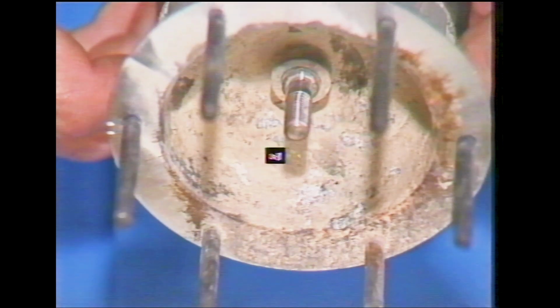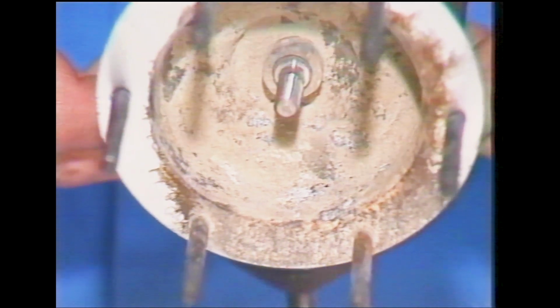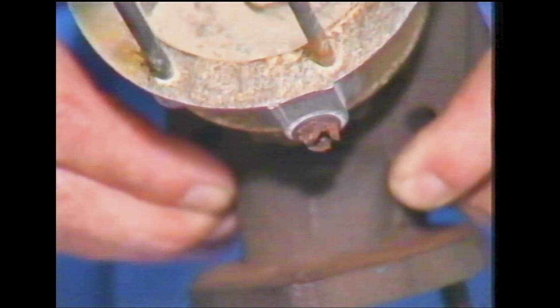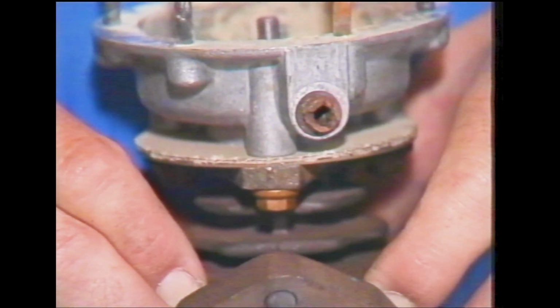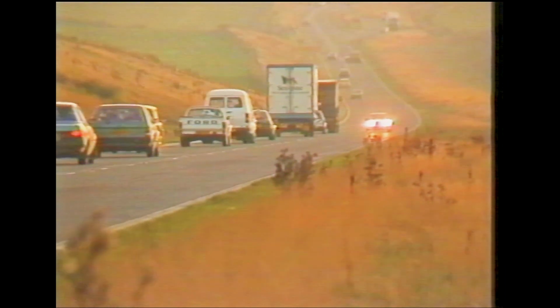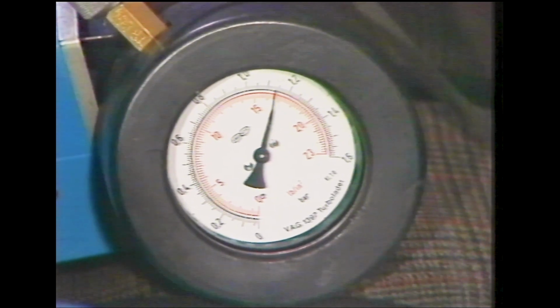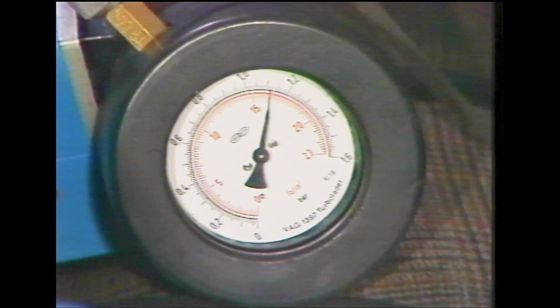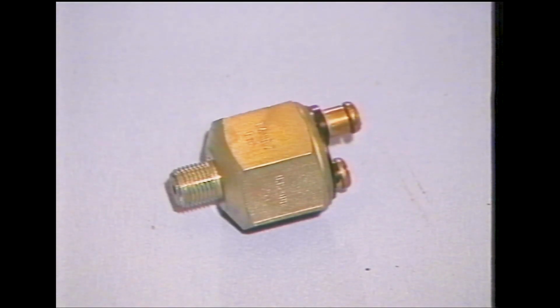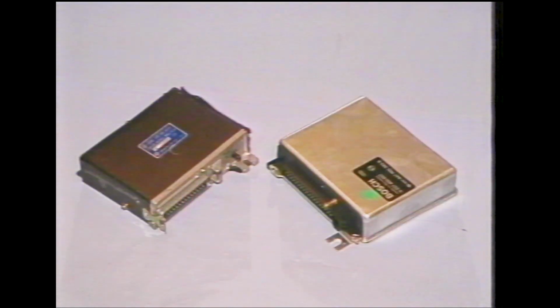The use of boost pressure to operate the wastegate instead of exhaust gas pressure has the advantage that it cannot carbon up and reduce the efficiency of the wastegate. If the wastegate should fail to open, the boost pressure would continue to increase to a point where engine damage would occur. This is prevented by the overboost safety switch, which will limit excessive boost pressure to approximately 1.2 bar. There are two methods of doing this. The early version is a mechanical switch, and the later version is electronically controlled.